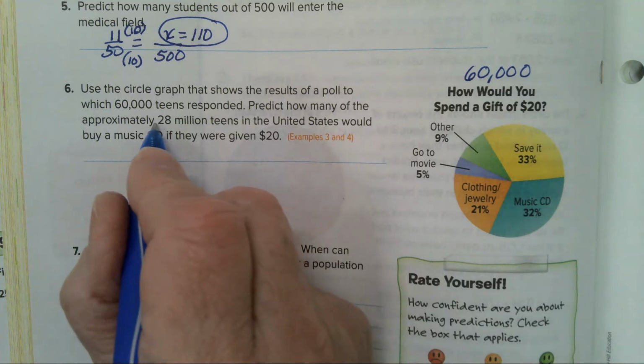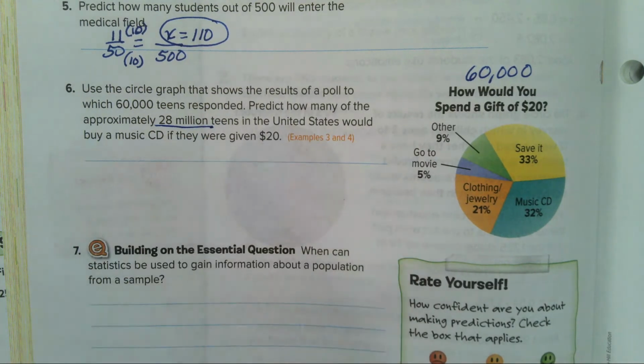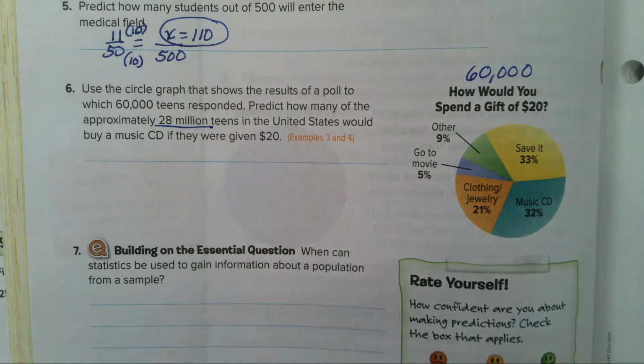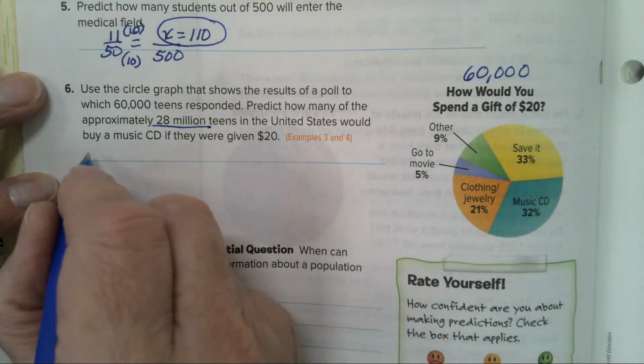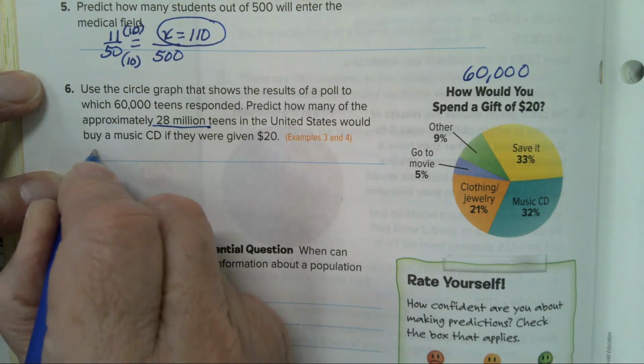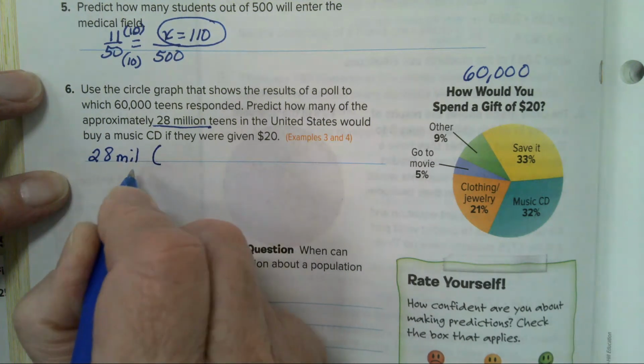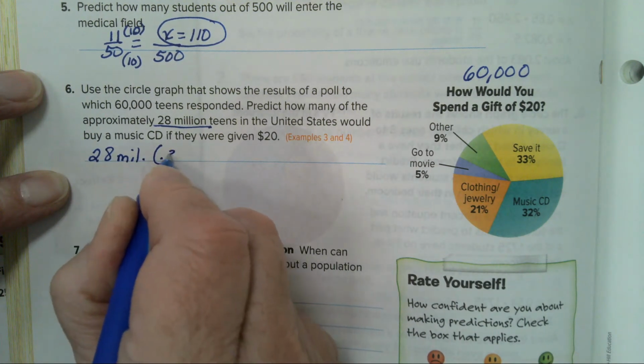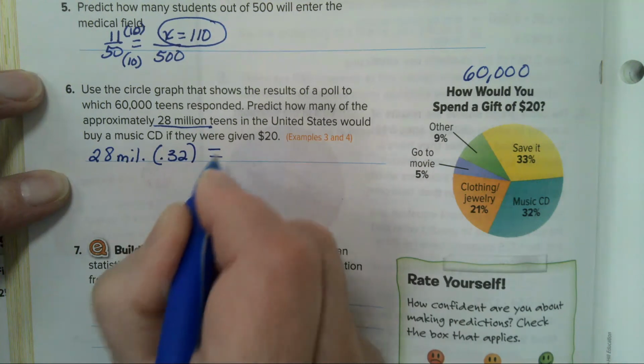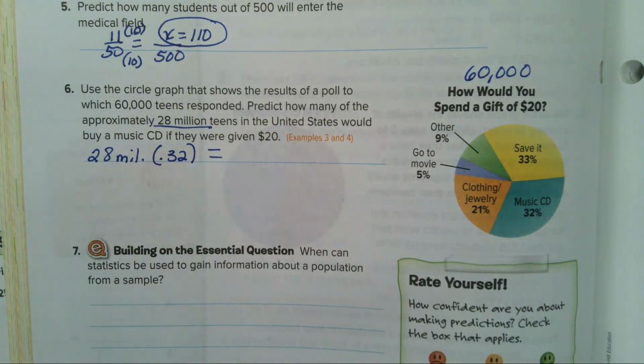Well, they have 28 million. So you're going to take 28 million times 0.32 is the easiest way, I think. So I'm going to write 28 million times 0.32. You have to write down what you're going to do. 28 times 0.32 gives you 8.96.